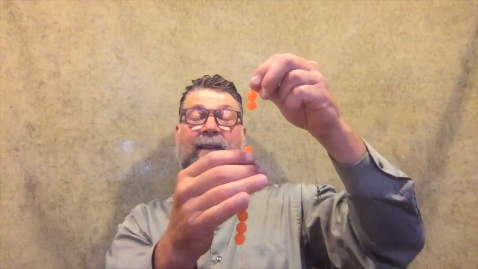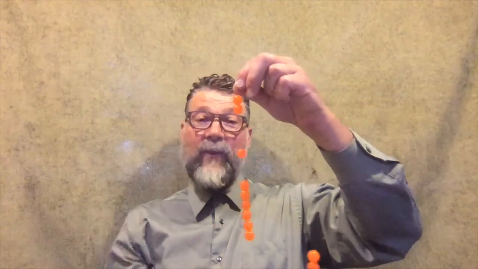So for example, this particular string on my Quipu would have 2 individuals, 2 items, and then this next set is in the tens position, so there was 2, 4, 6, so there would be 60, and then in the hundreds position there's 1, so that would be 100, and then there are 2 in the thousands position. So this string would represent 2,162.